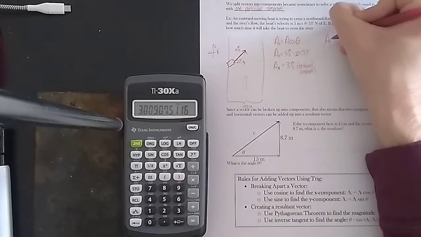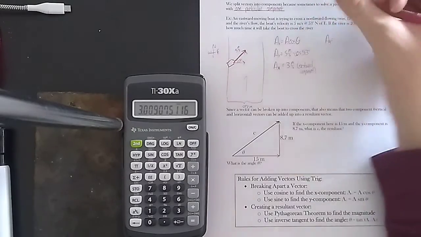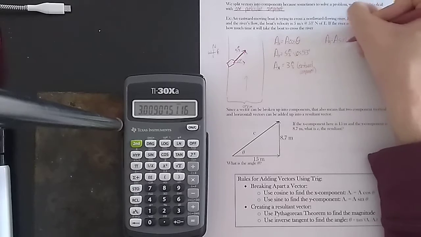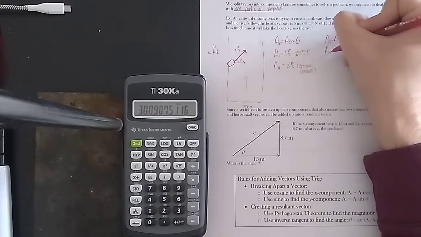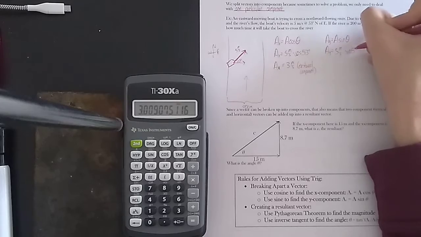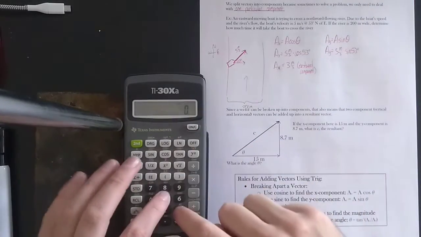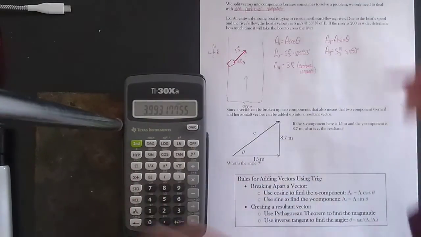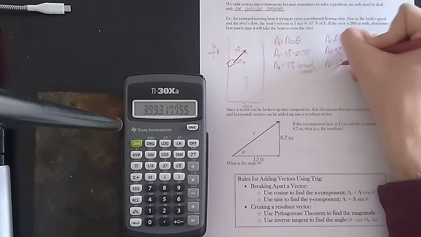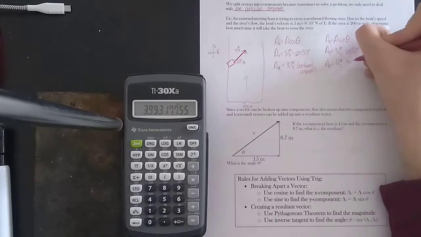The y component, on the other hand, would be our northward component. That's given by a sine theta. 5 meters per second times the sine of 53 degrees. And that, again, humor me with the rounding, is 4 meters per second. And that is the northward component.